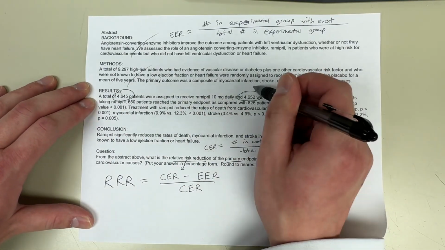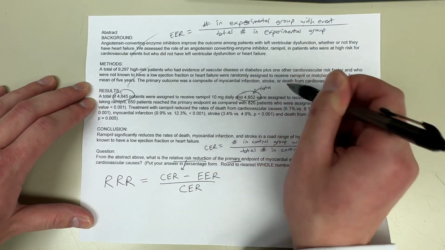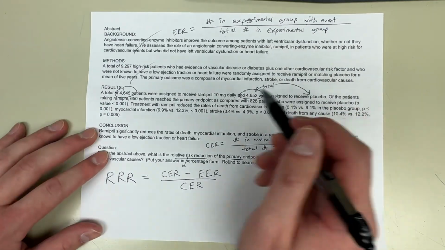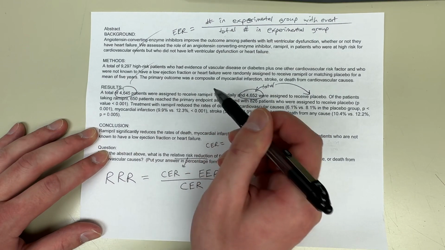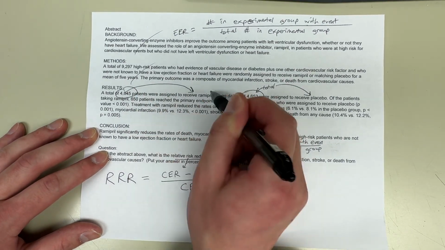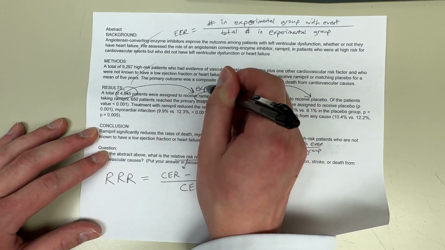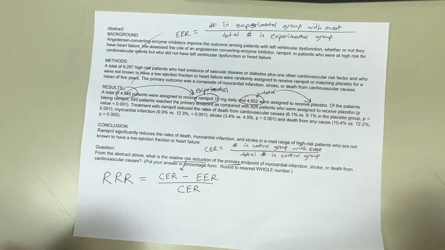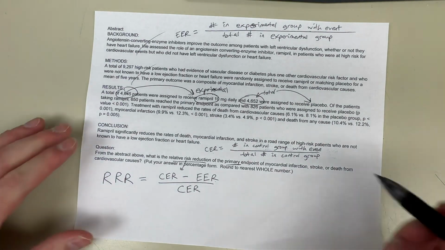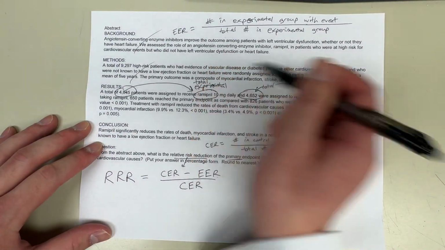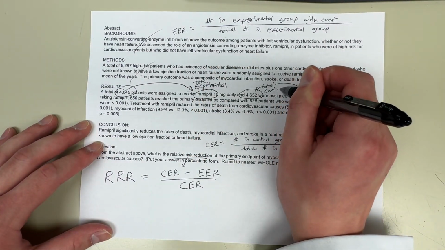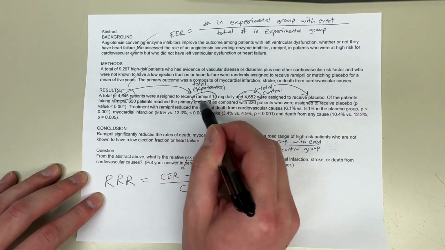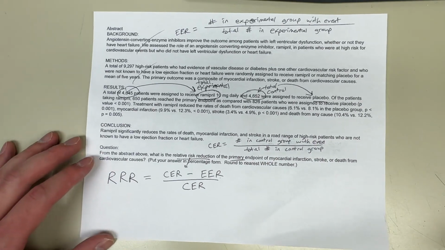This is the total for the placebo group, 4,652, and this 4,645, that's in the experimental group. Control is the placebo, and the experimental is always whatever drug they're using.